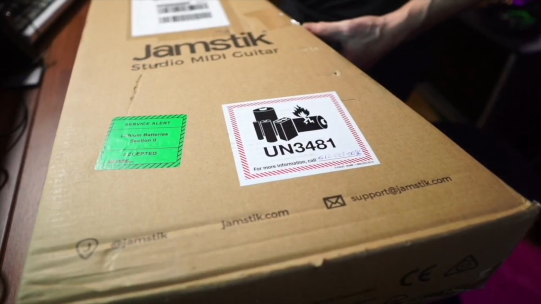So as my channel is all about MIDI guitar and MPE and breath controllers and stuff like this, I obviously had a lot of questions about the Jamstik and to what extent that is an actual MPE controller. Which of the established MPE dimensions does the Jamstik actually use? The guys at Jamstik were incredibly forthcoming and they sent me one of their guitars to try out for myself.